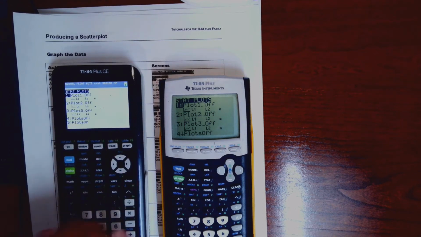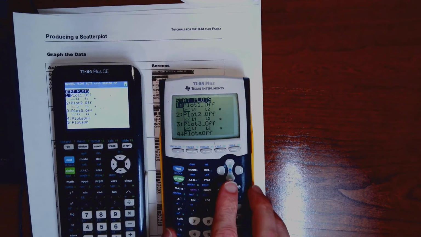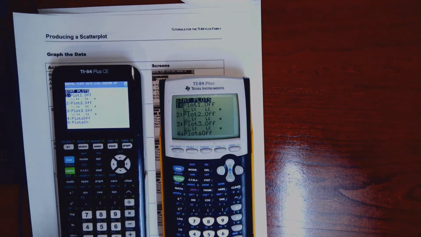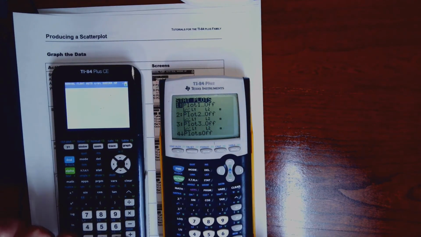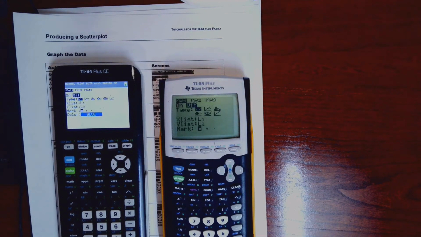Second stat plot. I don't know what that 5 plots on is, as I don't see it on my old calculator. It doesn't matter. So I have this highlighted. I'm going to hit enter and hit enter. And right, see how my cursor is flashing on the on?